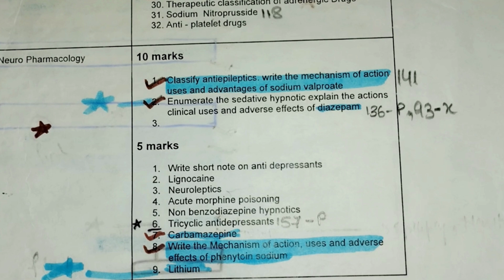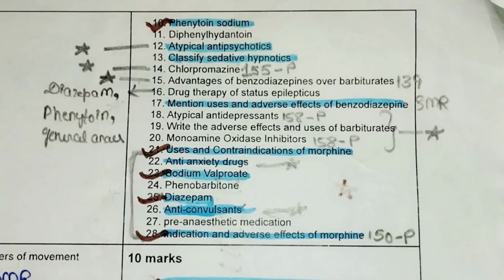Seventh one, carbamazepine. Eighth one, write the mechanism of action, uses and adverse effects of phenytoin sodium. Ninth one, lithium. 10th one, again it is a repeated question, so mark it as important. The questions which are repeated twice or thrice, mark them as very important questions.